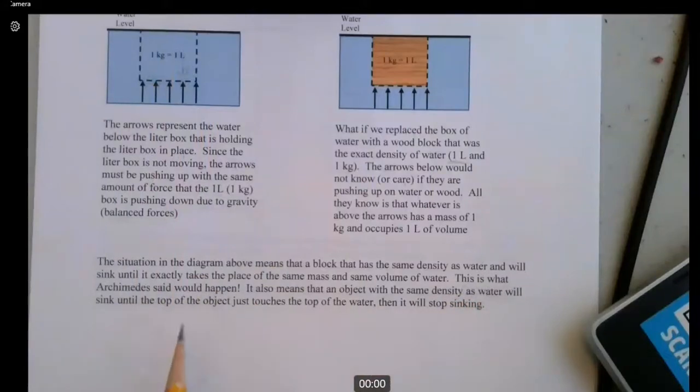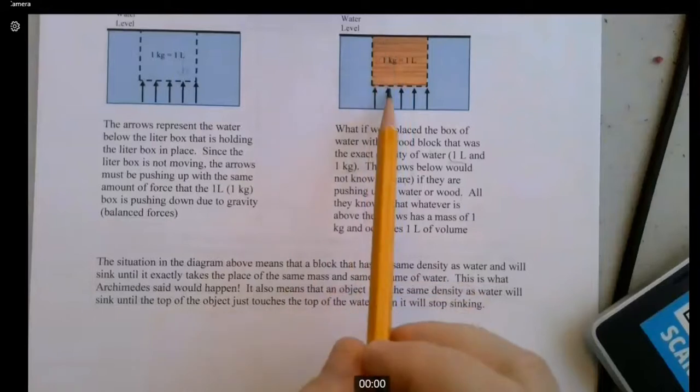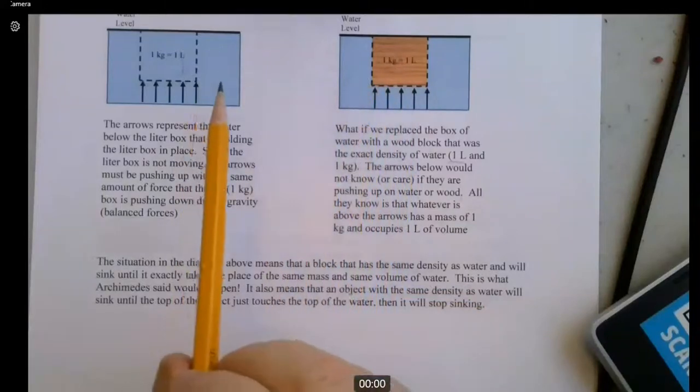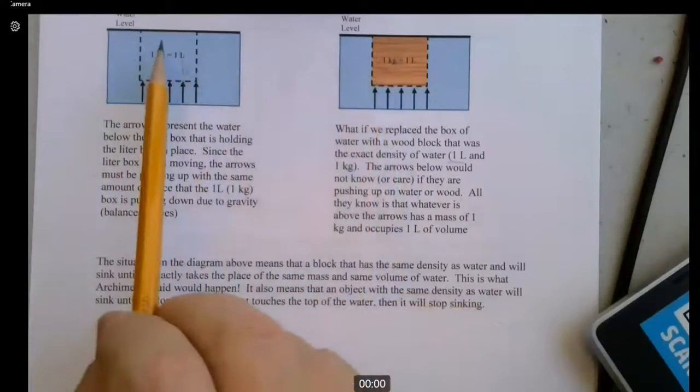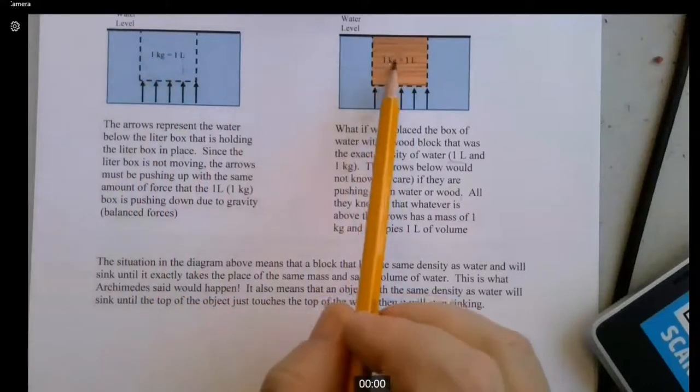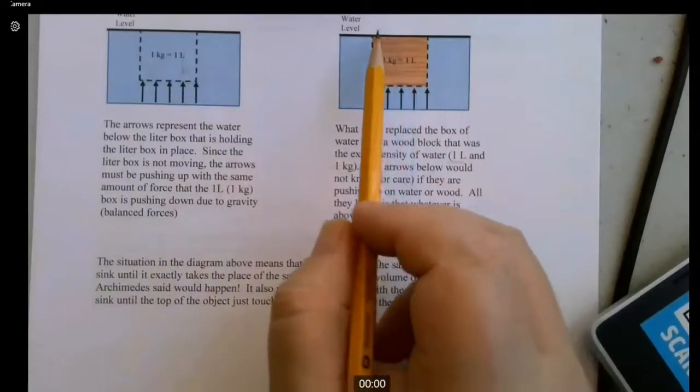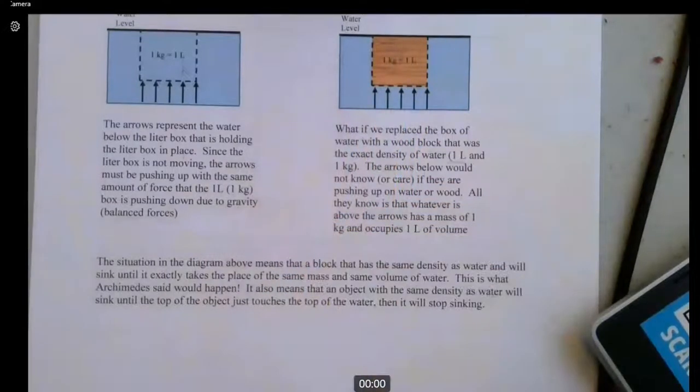This is what Archimedes said would happen. So what he said is this block will sink until it displaces a weight of water. In this case, we're talking about a mass of water, 1 kilogram, that's equal to the mass of the block. So it displaced 1 kilogram of water. And since both volumes are a liter, it happened to take exactly that liter of volume that the water had occupied. So that means that the block of wood is going to sink until the top of the wood just touches the top of the water. It also means that an object with the same density as water will sink until the top of the object just touches the top of the water. Then it will stop sinking.